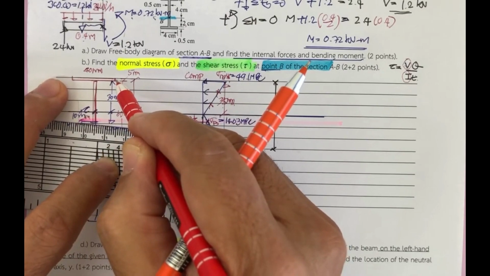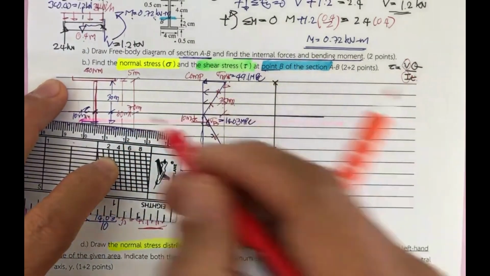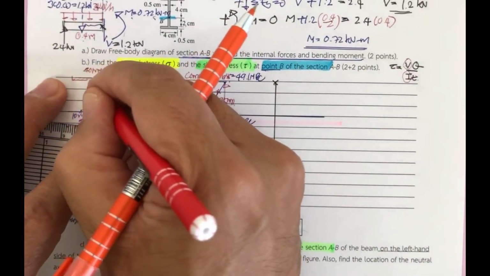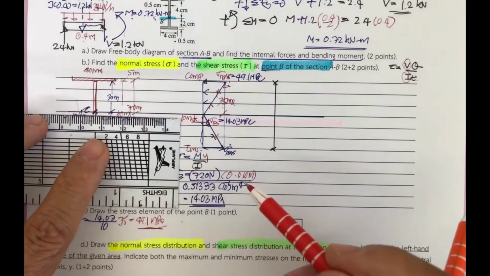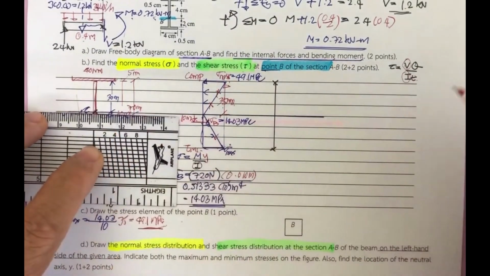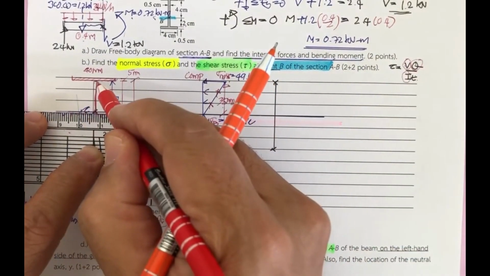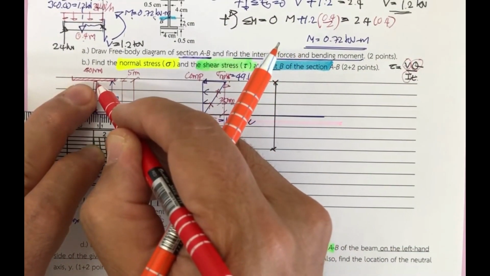That means if you compute using this equation, Q will depend on the area here, the moment of this area about the centroid of the section. Q is going to be constant, so the stress at this point depends on the width of the flange and the width of the web.